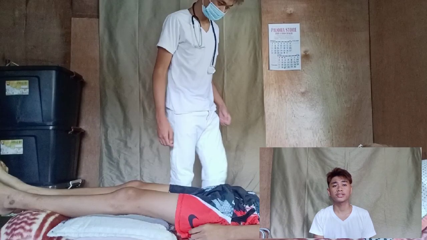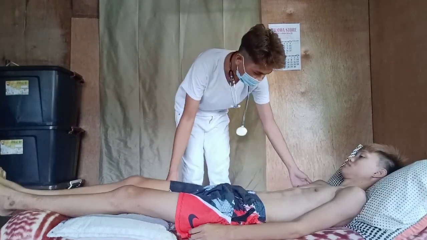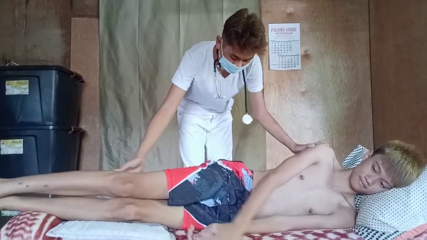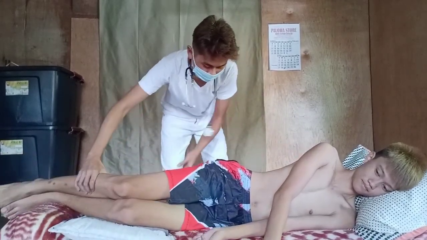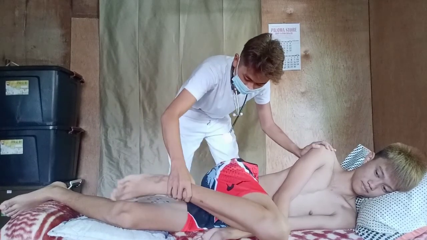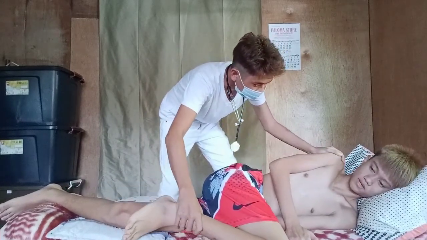Test for psoas sign. Ask the client to lie on the left side. Hyperextend the right leg of the client. Note for pain and reaction of the client. Sir, can you lie on your side, sir? We're gonna extend your right leg, sir. Do you feel any pain, sir? Nothing.